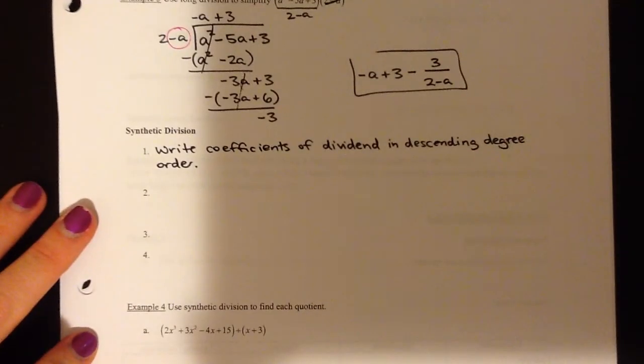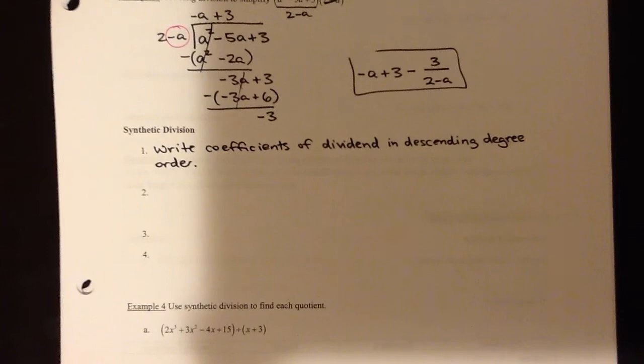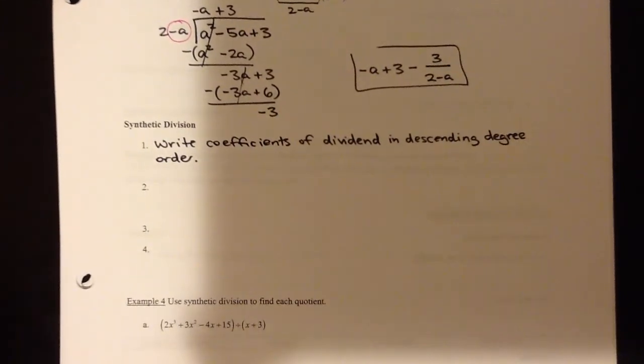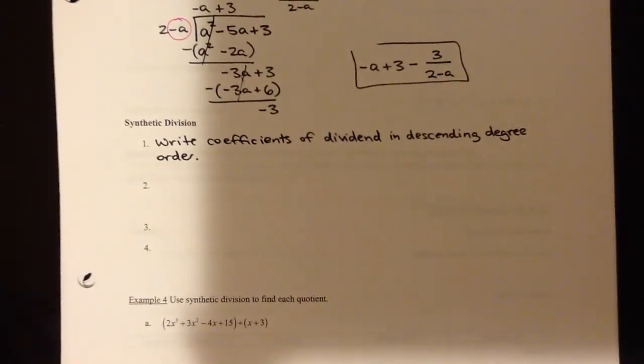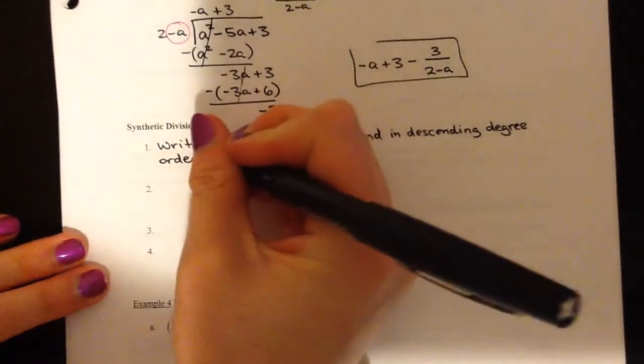So you have to write the coefficients in the proper order, meaning the coefficient on x to the third goes first, then the coefficient on x squared, then the coefficient on x, etc. Write the constant r in the box.